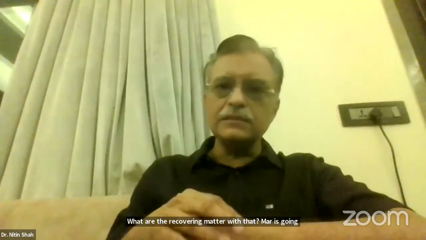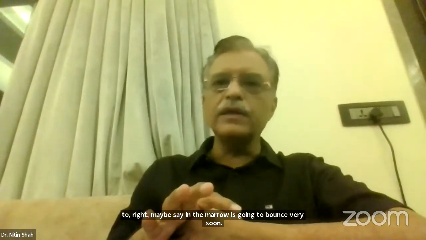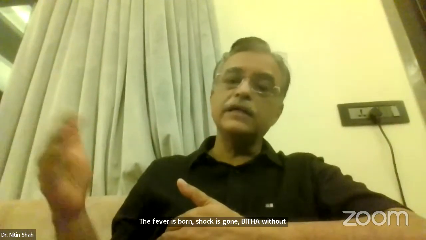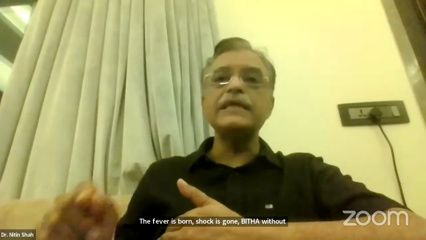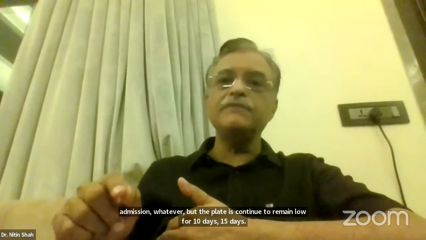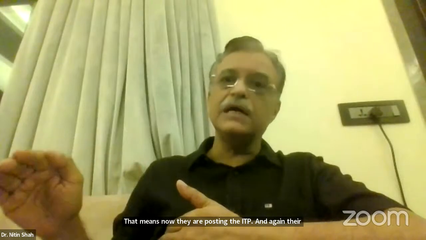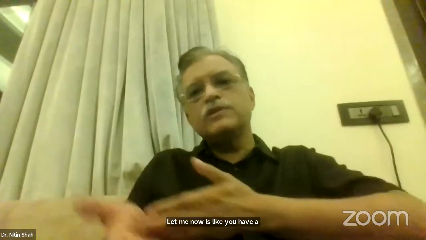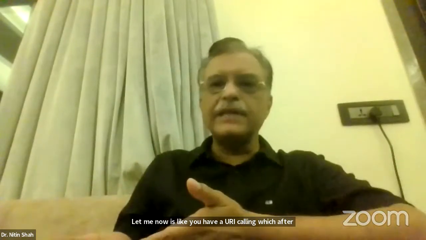And the last thing, there are some dengue patients who are okay, the fever has gone, shock has gone, with or without admission, but the platelets continue to remain low for 10 days, 15 days. That means now they are post-dengue ITP. And again, their IPF will be helpful. If IPF is persistently high, it is like when you have a URI following which after 1 week you can develop an ITP. There is no reason why a dengue virus cannot precipitate ITP. And they are treated exactly along the same lines as ITP.